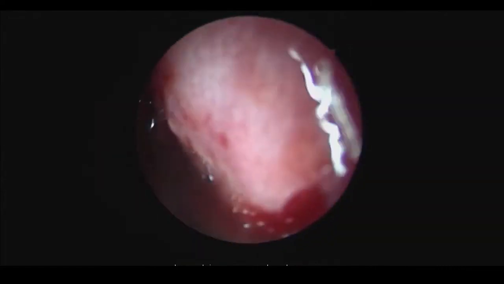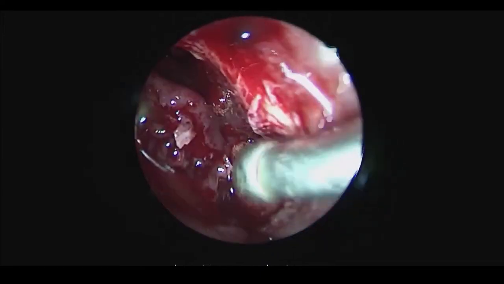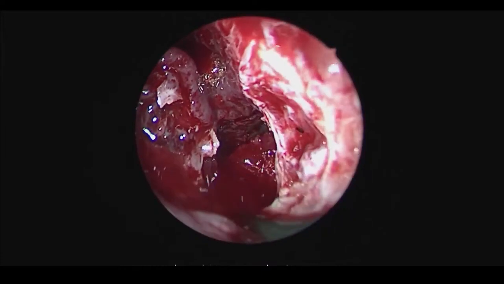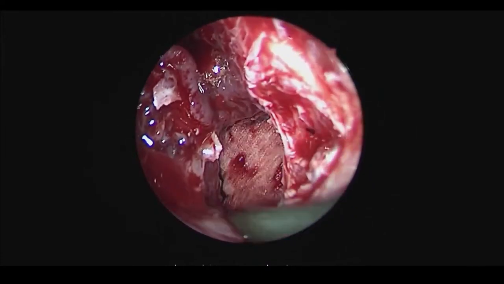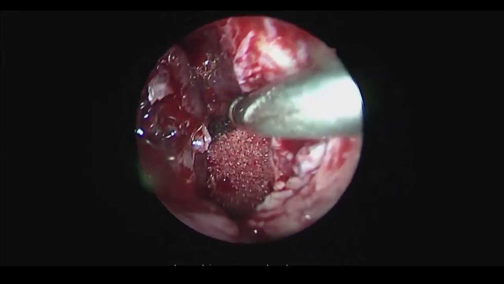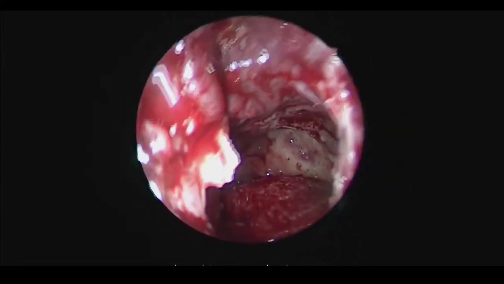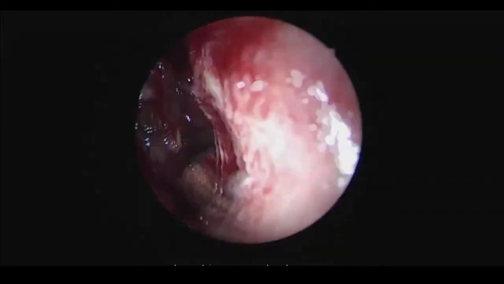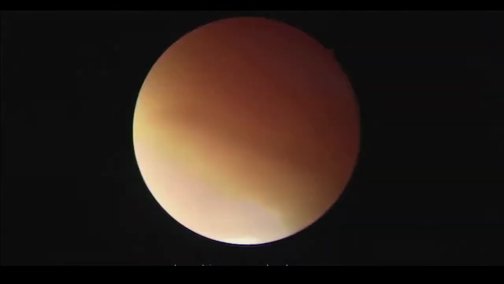This is very important in AFRS because you don't want to leave any fungal material. Look at the maxillary sinus now. It's looking much better than what it was. We will again rinse with the hydrodebrider.